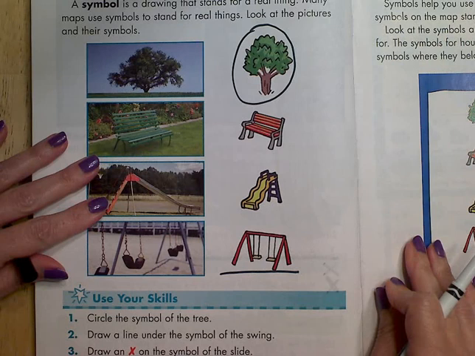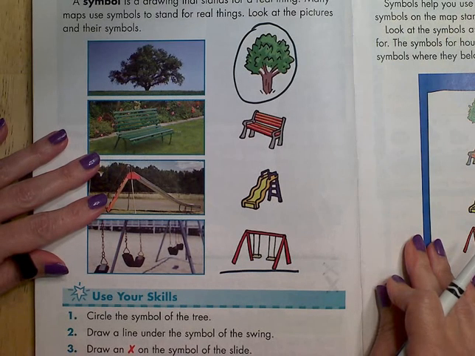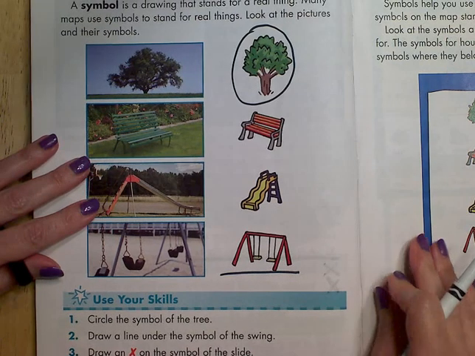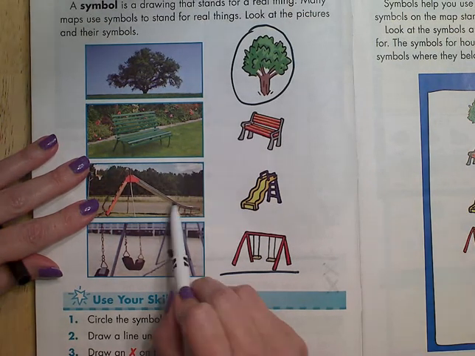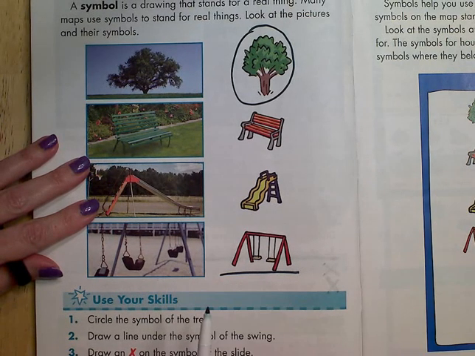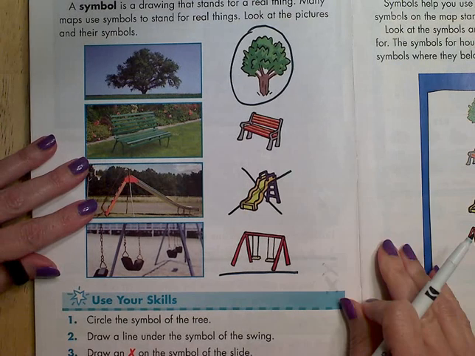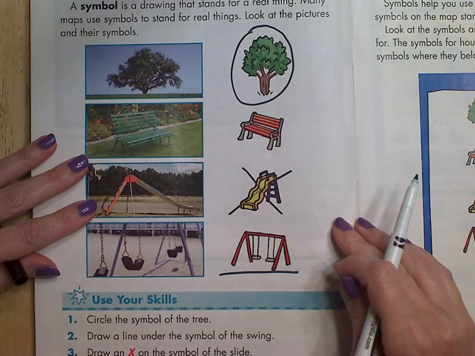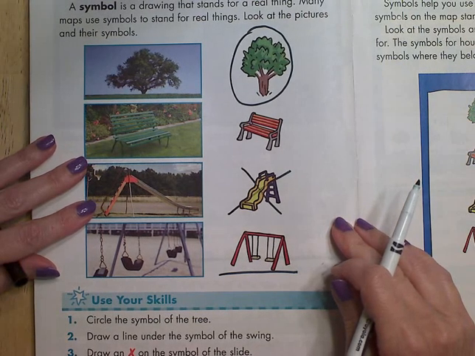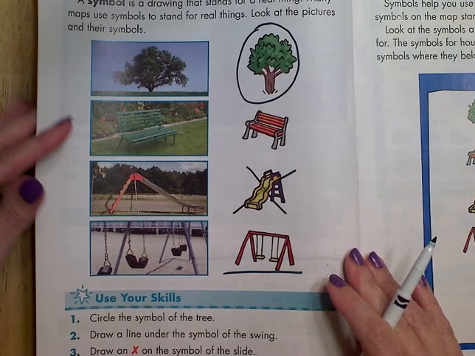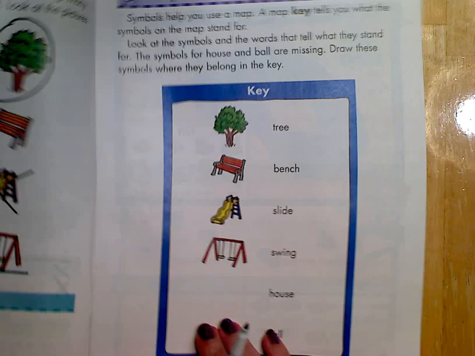And number 3, draw an X on the symbol of the slide. Well, let's find the slides. Here we go. Point to the one that is the symbol of the slide. Very good. Let's put an X on the symbol of the slide. This is what page 8 should look like. Now, we're going to move over to page 9.